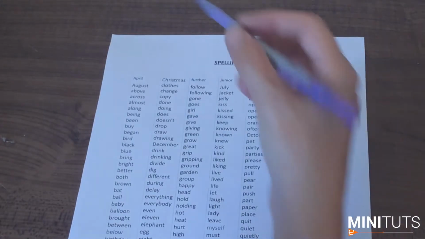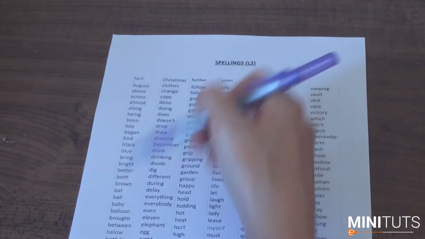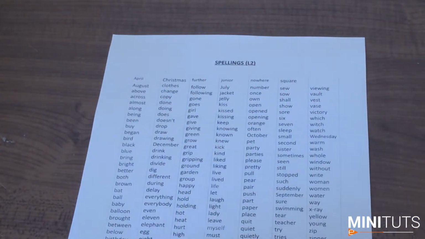Now, some parents might want to just work systematically from April, August, above, across, almost, along, and so on. I wouldn't suggest that for the first few sessions with your child. I would suggest that you pick shorter words and no more than 5. If you are going to be practicing with your child every day, make sure it's quite a small amount of words so that they can retain the information a lot more easily. If you find that your child needs a bit more challenge, then certainly increase the amount of words. But to begin with, I would suggest 5 words every day. If not every day, at least every other day.